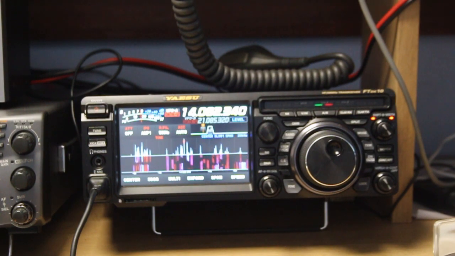I'm not such a big signal that I can sit on a frequency and call CQ, although I might have a go at that maybe tomorrow when everyone else is getting bored and they've already worked everyone, so I might be able to pick up a few like that.